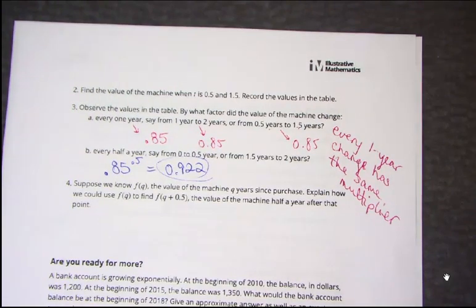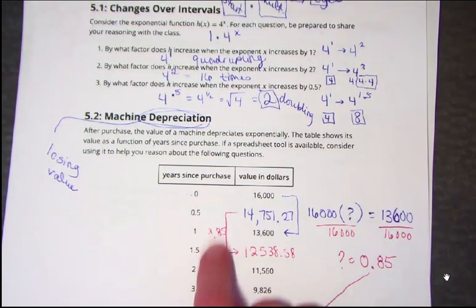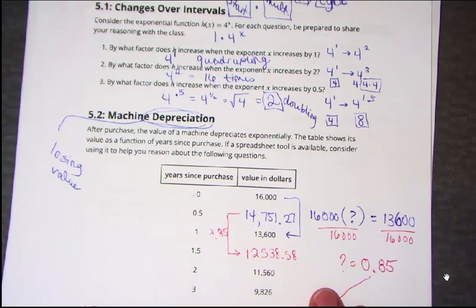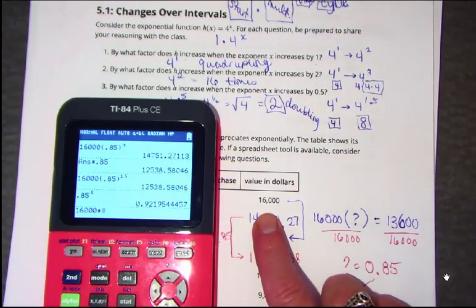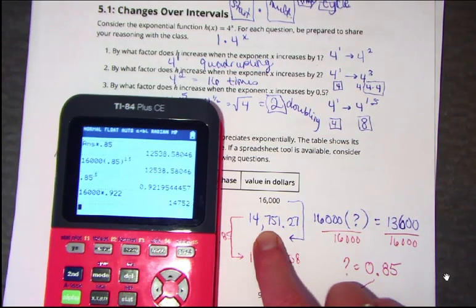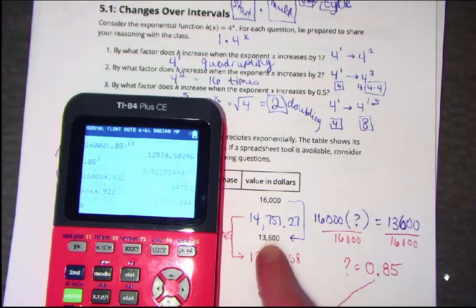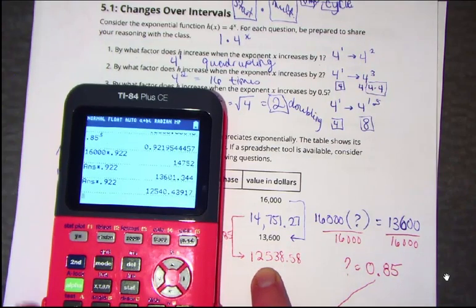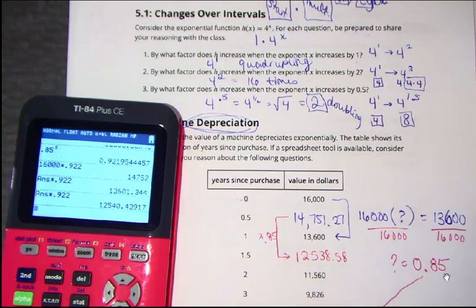So if I needed to keep on filling half year amounts, I could then complete this table by multiplying by 0.922. So 16,000 times 0.922 gets me really close to this number, times 0.922 gets me really close to this number, times 0.922 gets me very close to this number, because each of these is changing in a half-year amount.